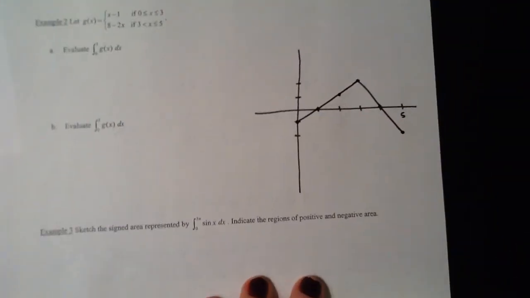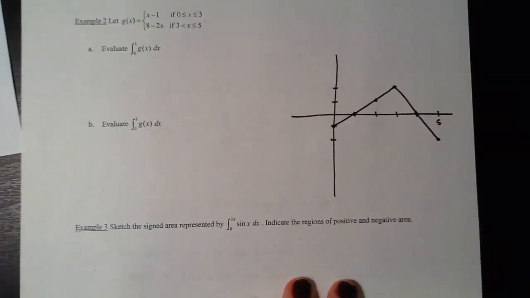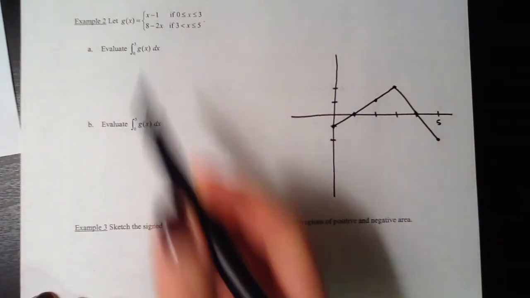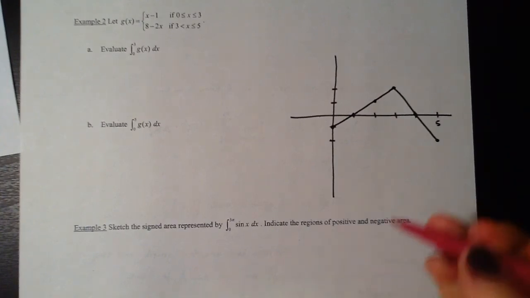Okay, so that's my graph. That's what I'm looking at. I've got the first piece of my piecewise function, second piece of my piecewise function. We are going to evaluate these two things right here. So for part A, we're going to evaluate from 0 to 3, meaning we want the area under the curve from 0 to 3.